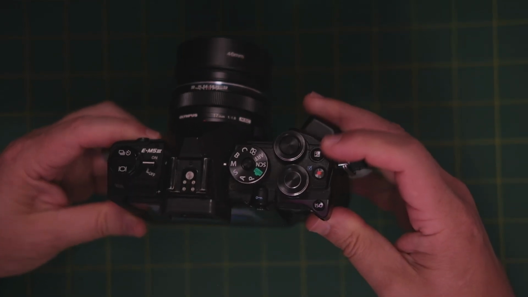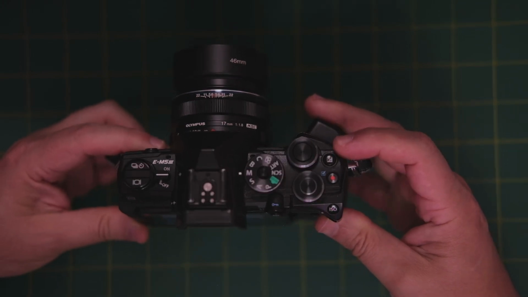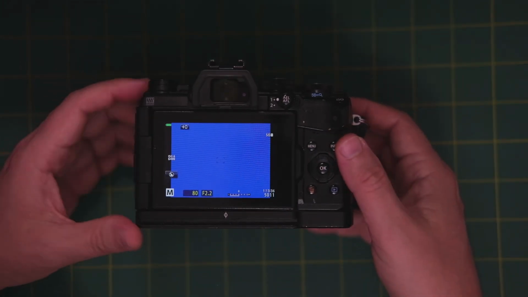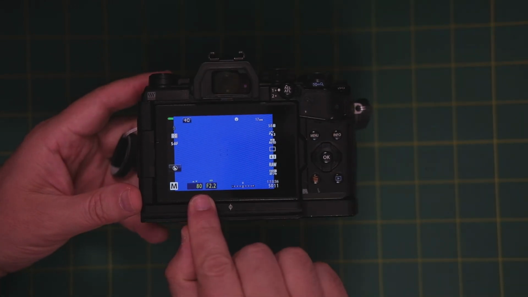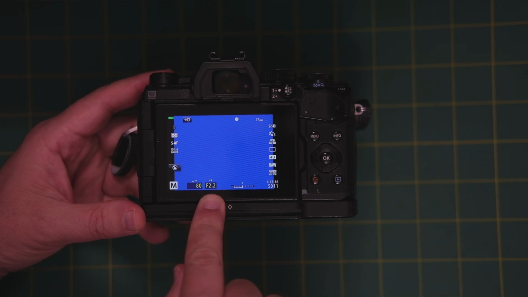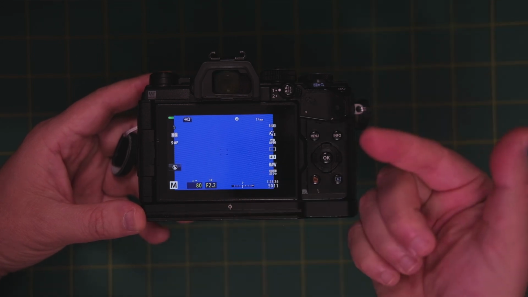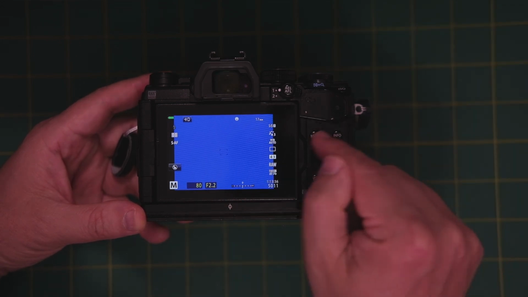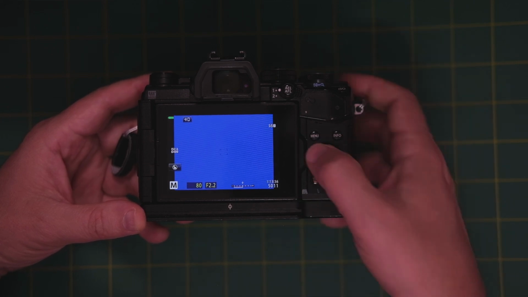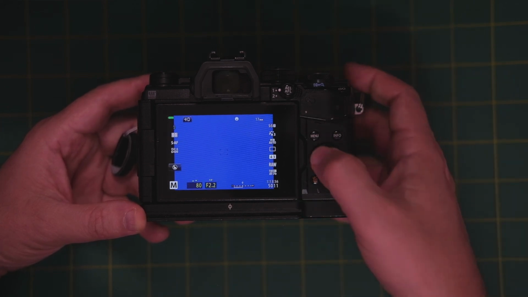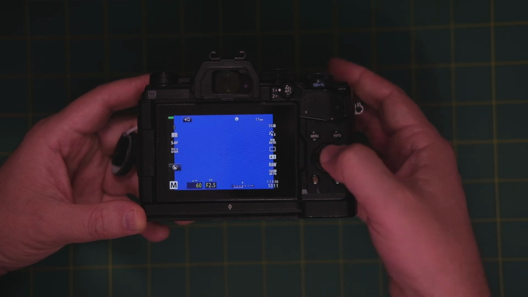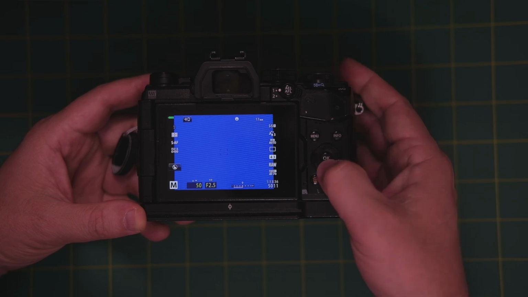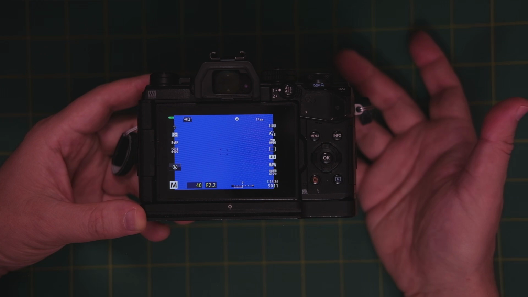Now, like I said before, this button here should be by default the exposure compensation button. Now, if you short press it like that, you're actually going to see up and down arrows over your shutter speed and aperture. So if you short press it, depending on how you have your D-pad set up, you can now control shutter speed and aperture by pushing up and down for shutter speed and left and right for aperture, and then short press it again to take you back out.